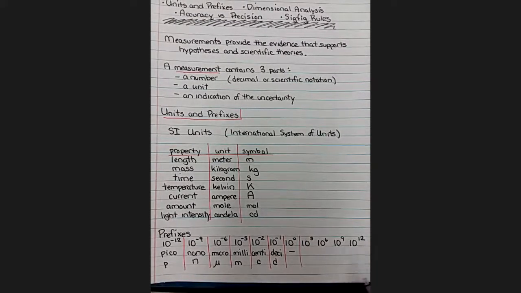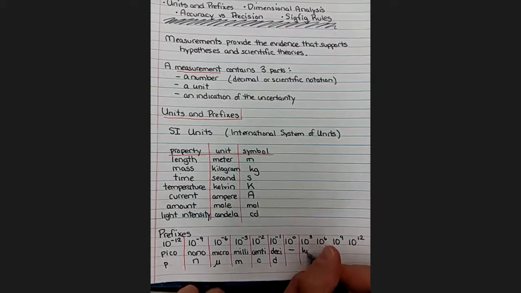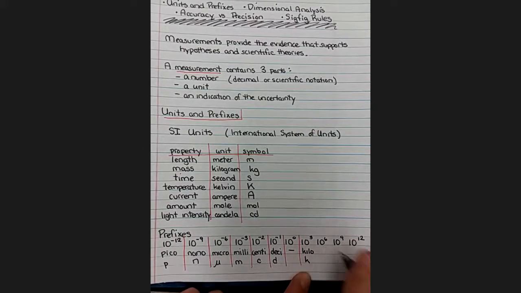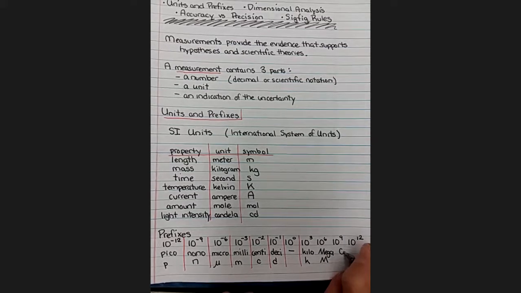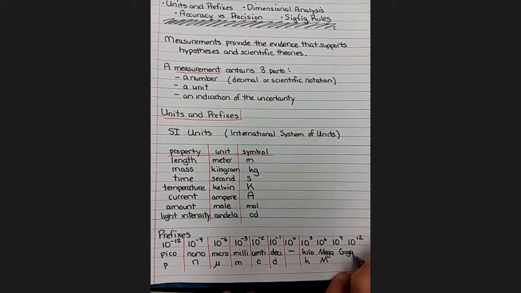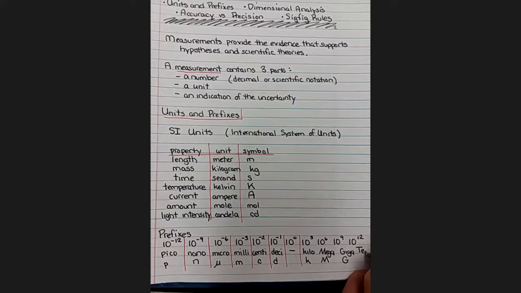Okay, and then over here we've got larger units. So 10 to the 3rd meters would be a kilometer. 10 to the 6th times bigger than a standard unit would be mega, and we're using a capital M now. 10 to the 9th times bigger is giga. We use capital G. And 10 to the 12th times bigger is tera with a capital T.